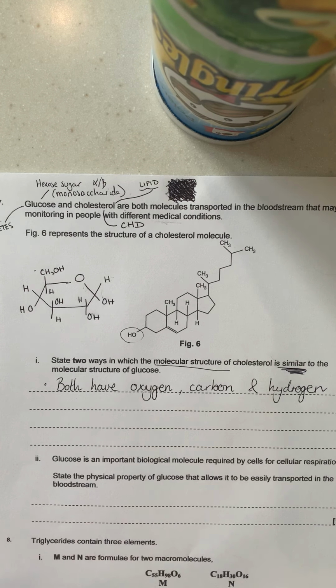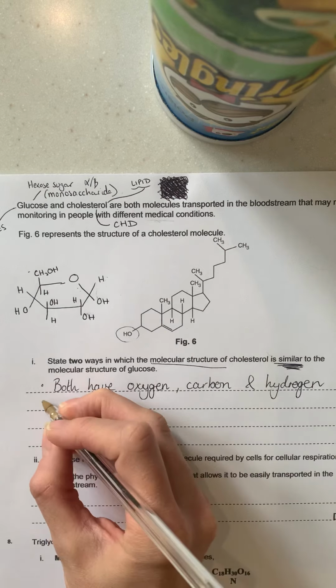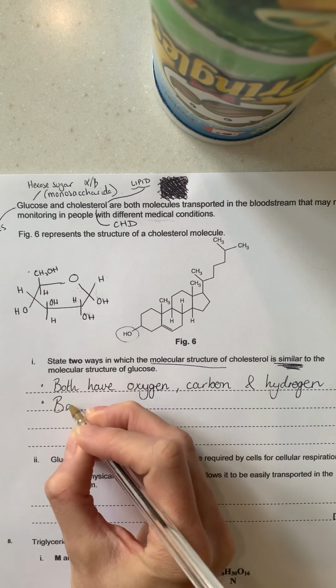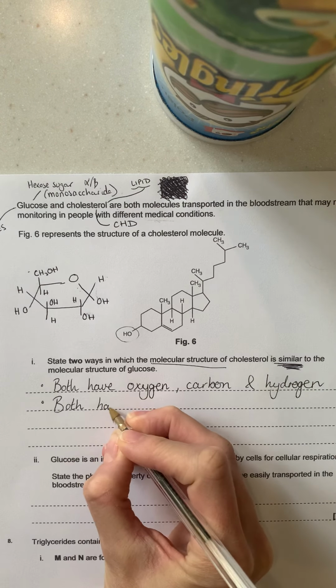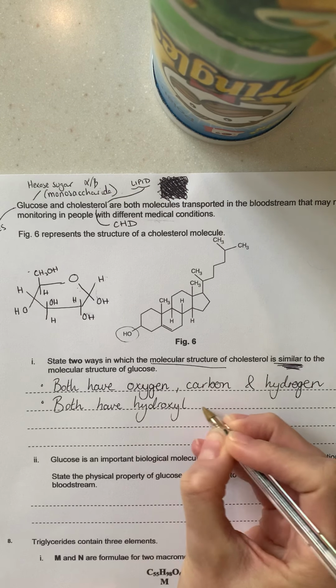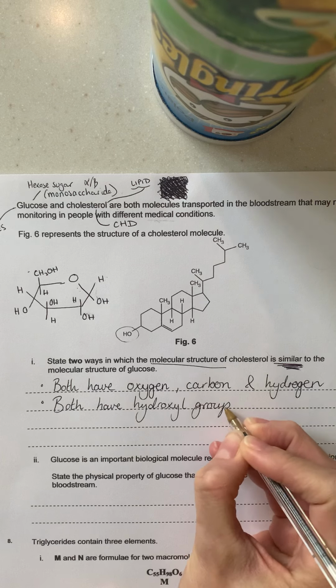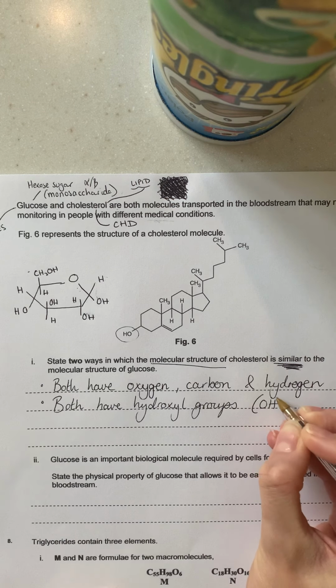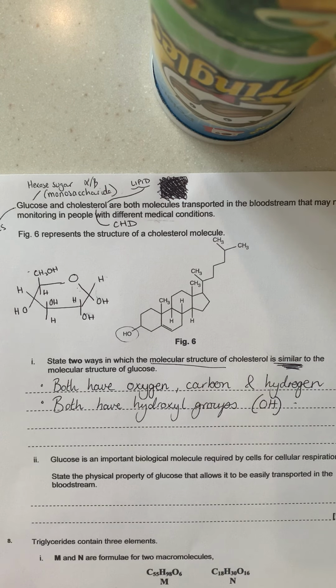It's 2 marks, so what else can we say? We could also say that they both have hydroxyl groups, which is OH. And I think that's about it, to be quite honest with you. 2 marks.